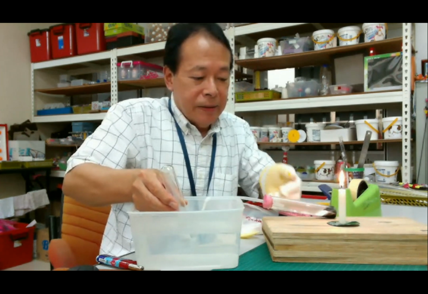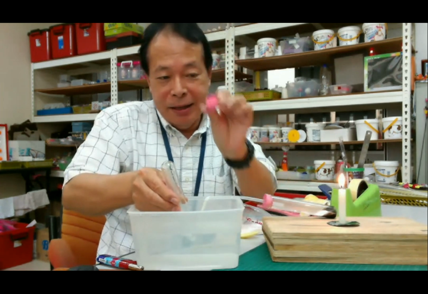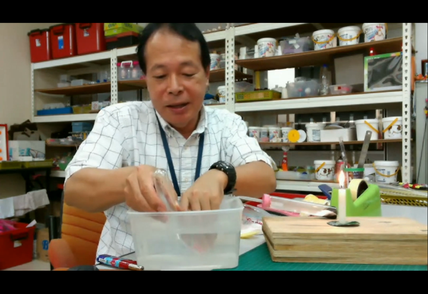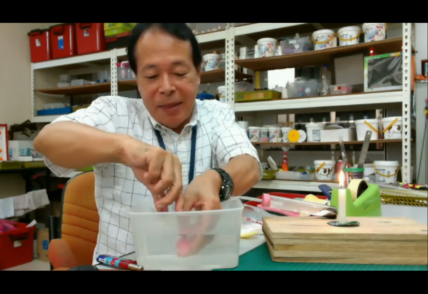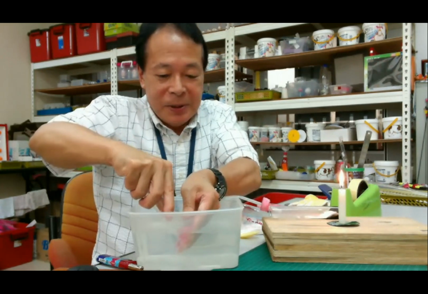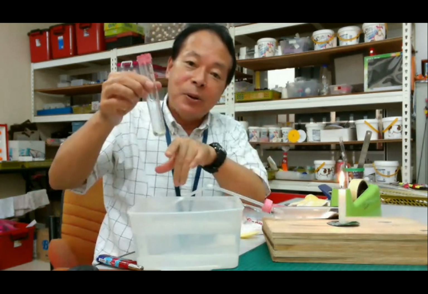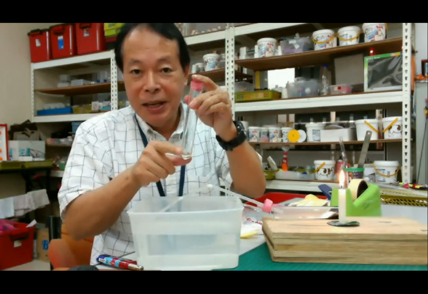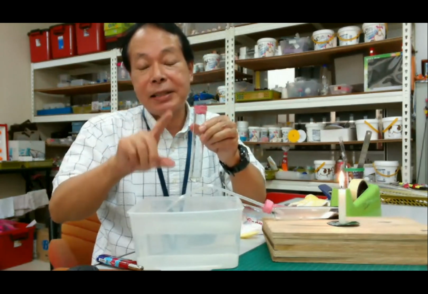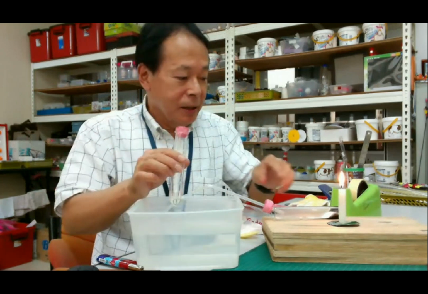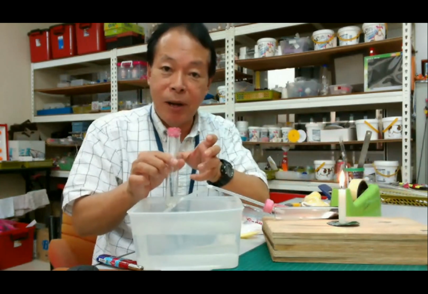Now, then, here is another stopper. So in the water, we push the second stopper into the second test tube. Okay, so we are now collecting the carbon dioxide. Maybe because of the transparency we cannot see it. So we have to check whether this is carbon dioxide or not.